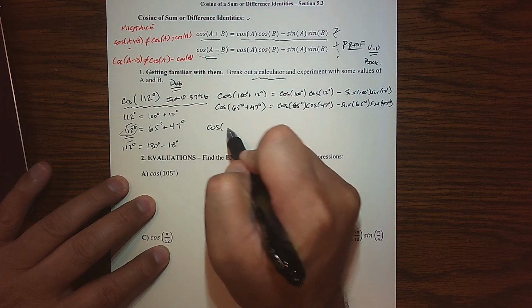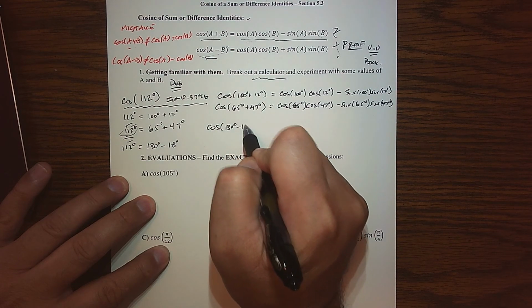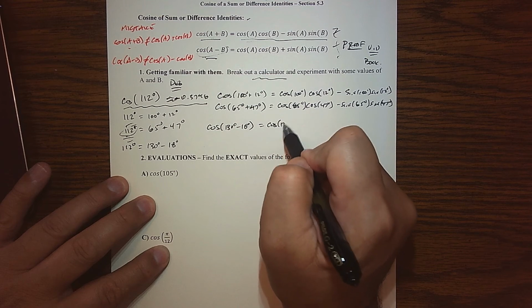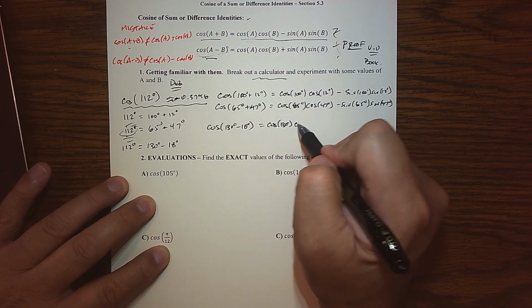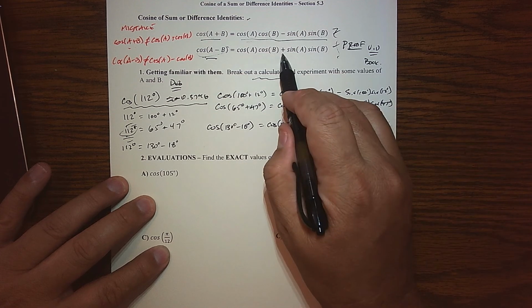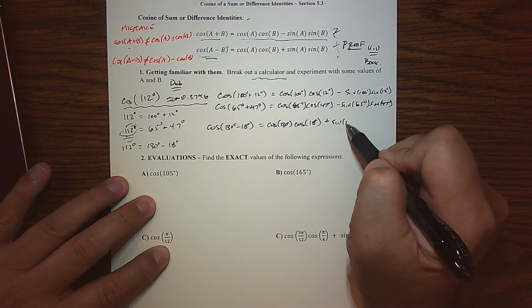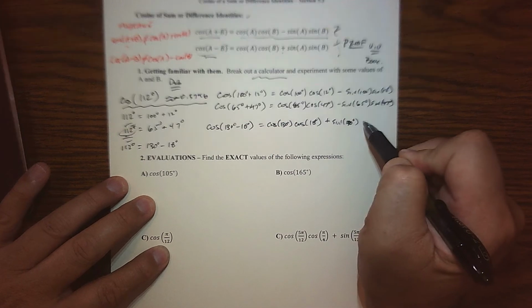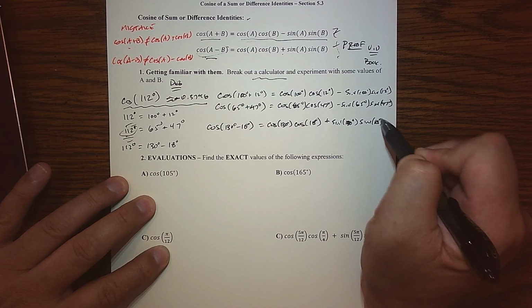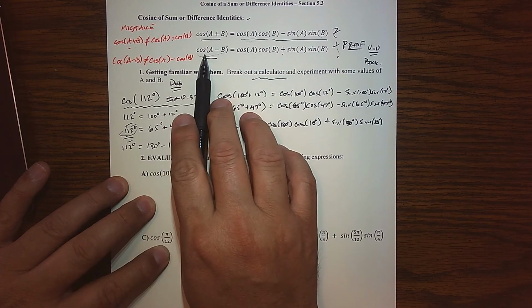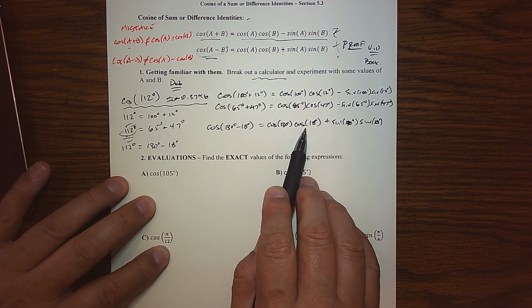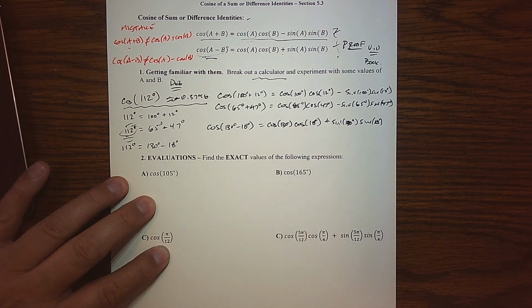And so what this basically means then, following that, we're going to be using the difference identity. And so the cosine of 130 degrees minus 18 degrees is the cosine of 130, the cosine of 18, plus, right, because it's a plus sign, sine of 130, and the sine of 18. So that's what the identity is breaking that down. So if you have the cosine of a difference, you can break it up as the cosine of the first, cosine of the second, plus sine of the first, sine of the second.